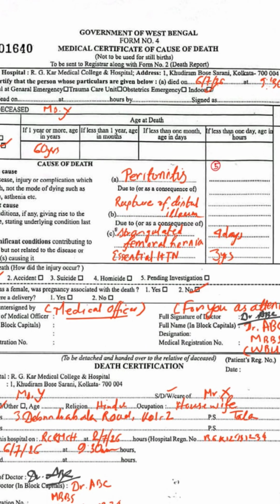It is not the immediate cause, so it will not be 1A. Here is the rupture of the lower ileal wall. This is not the immediate cause, but it is an antecedent cause. But the real point is the peritoneal cavity contaminated with fecal matter, which means peritonitis, and it is the immediate cause.